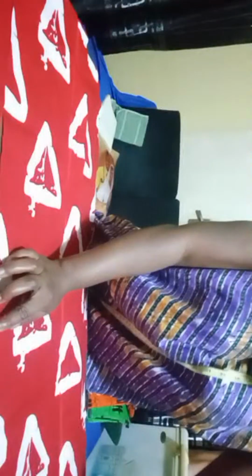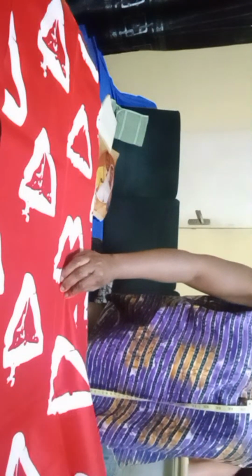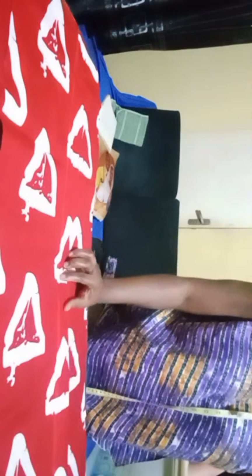This is the front side. I hope you can see. So assuming we've sewn it together, this one will go in, this one will be out. This is how it will be. This one will be like this. Can you see?